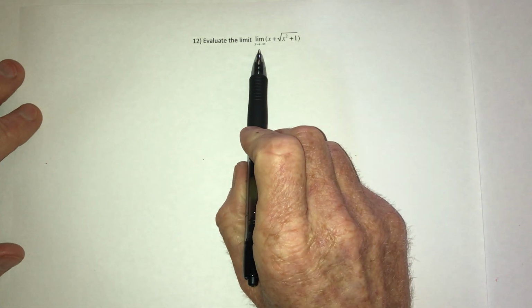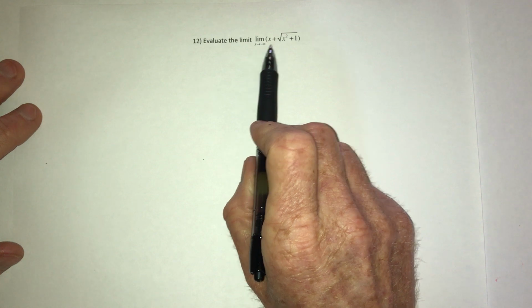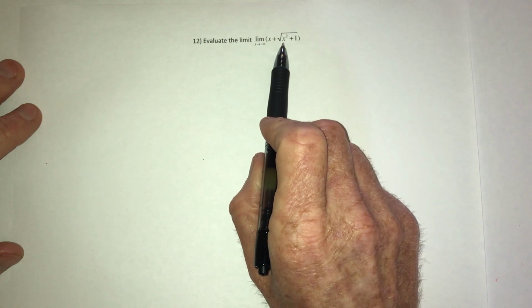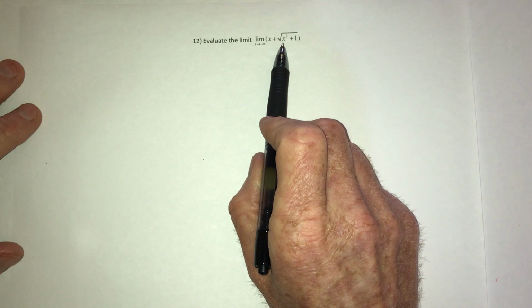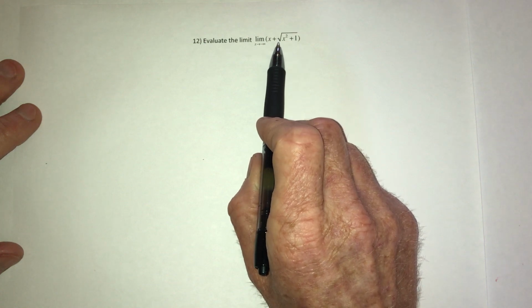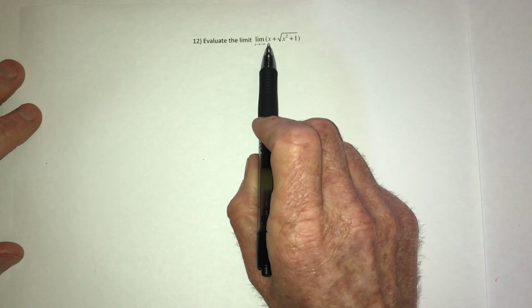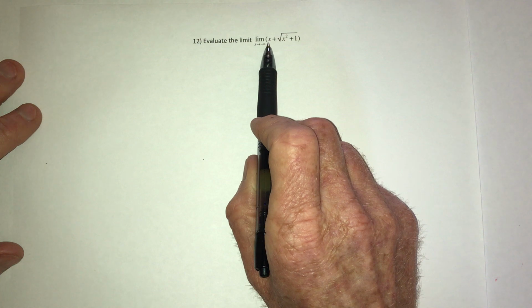On number 12, we're taking the limit as x approaches negative infinity. So if you substitute that in right there and square it, negative infinity squared is positive infinity, plus 1 is still infinity. Take the square root, it's infinity. So this part right here would become a positive infinity, and that's a negative infinity.